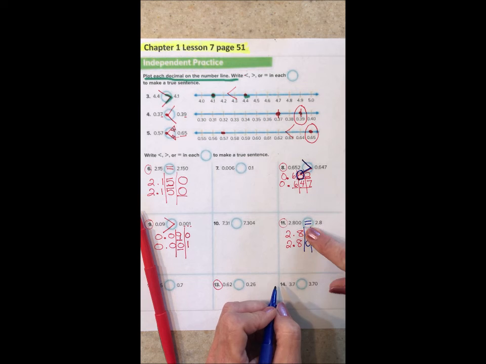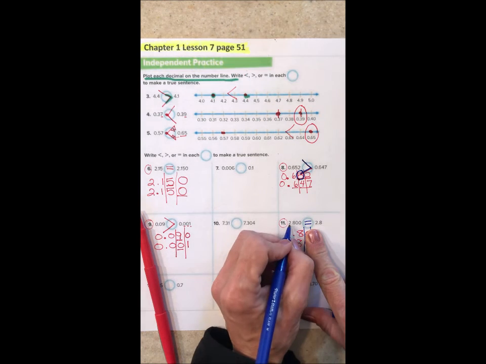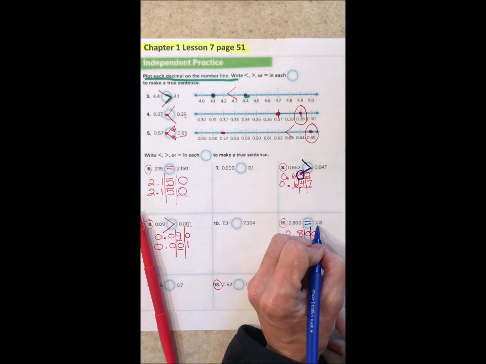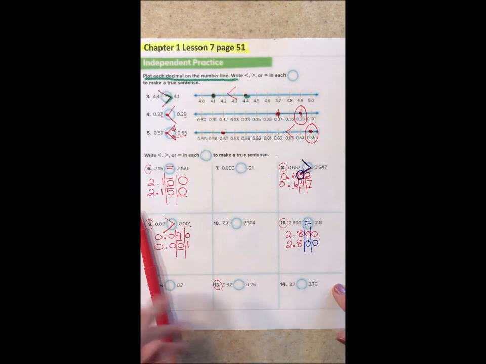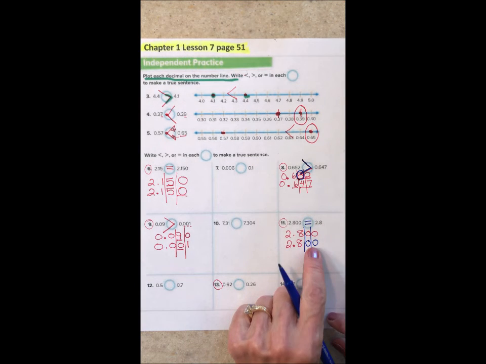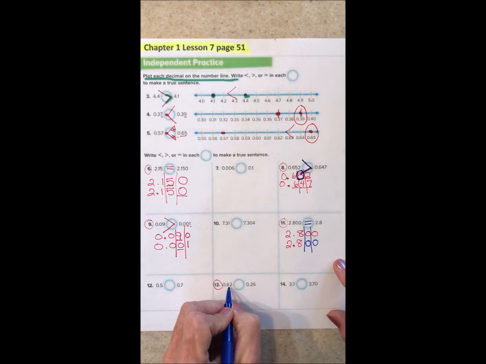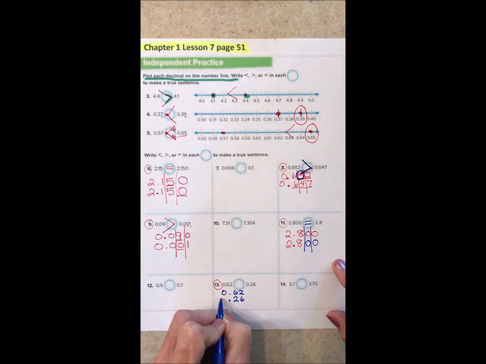You really don't need those zeros at the end. You can see that they are equal. 2 and 800 thousandths is the exact same thing and equal to 2 and 8 tenths. Don't let those extra zeros trick you. Over here, 62 hundredths versus 26 hundredths. You can kind of hear that one when you say it out loud. 62 is greater than 26, so logically I'm pretty sure this is bigger, but I'm going to double check.